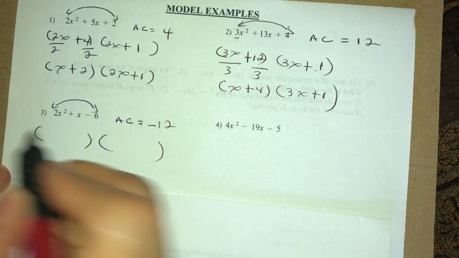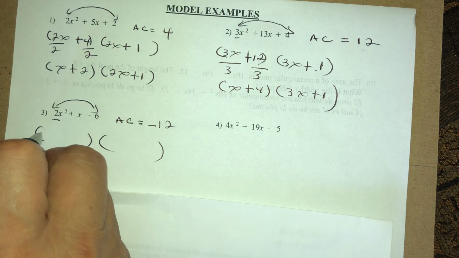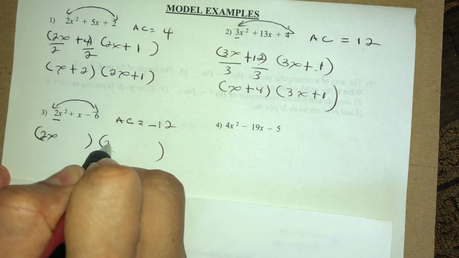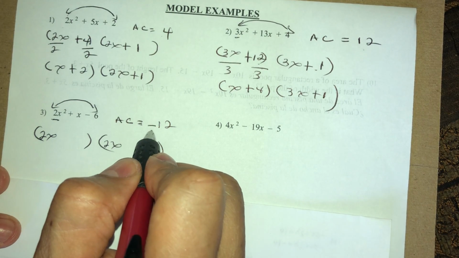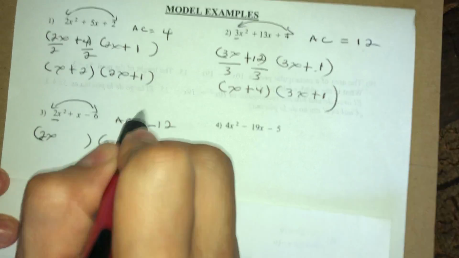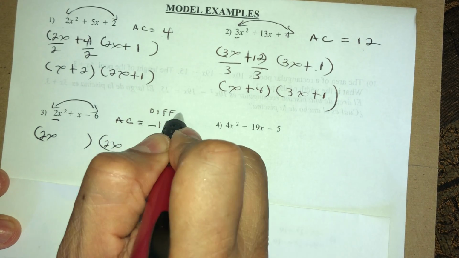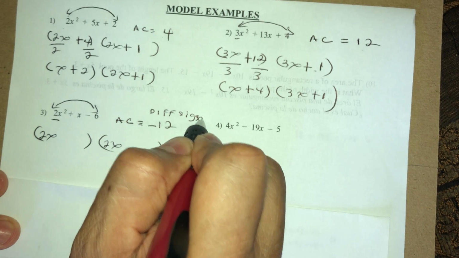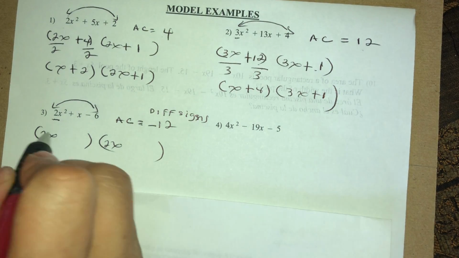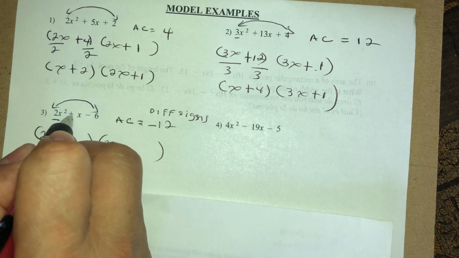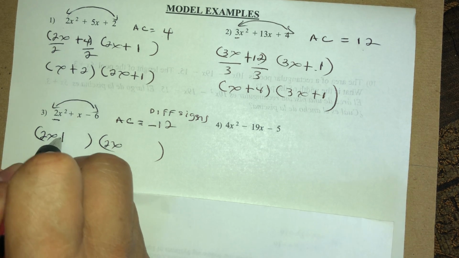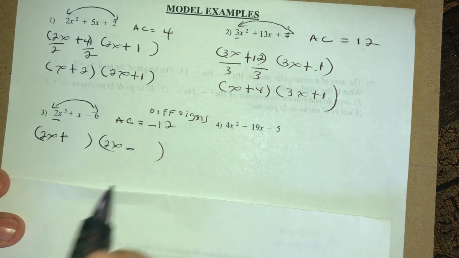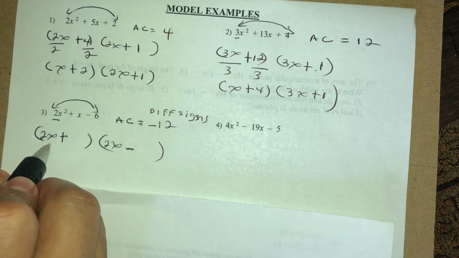So remember, you always keep the leading coefficient, 2x and 2x. Because this is minus, we're going to need different signs. If you remember yesterday, I told you to try to keep the middle term sign in the first set of parentheses, so you know that your larger term is going to go in here.